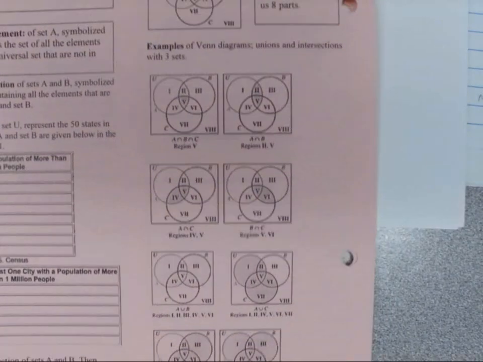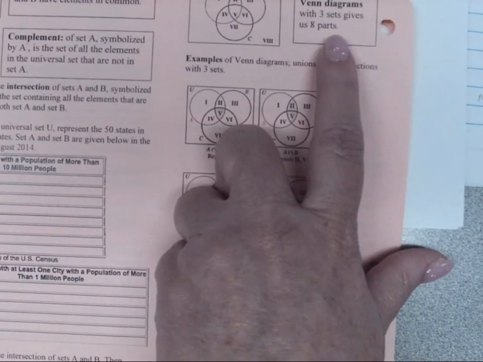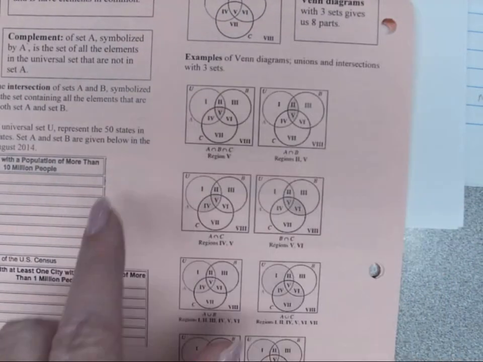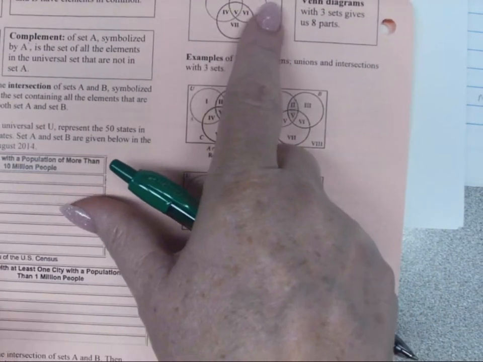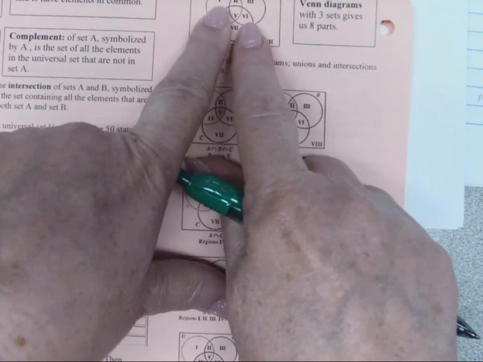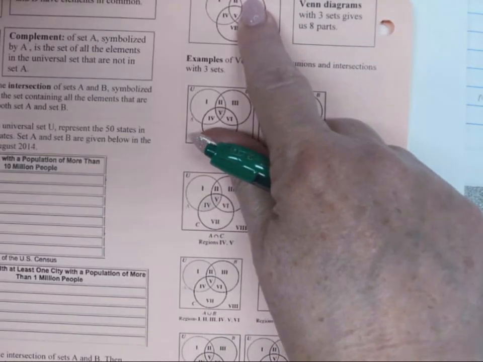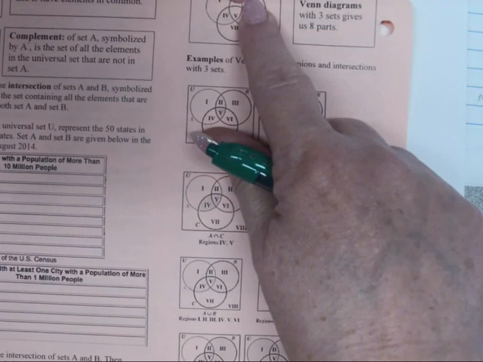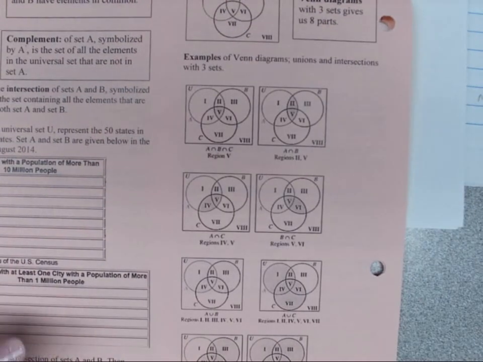Now, when we go to Venn diagrams, so here you have 4 parts. When you go to Venn diagrams with 3 sets, it's actually going to give you 8 parts. So you're going to have what they all have in common, what is in common between 2 sets there, A and B, in common between B and C, in common between A and C, and then what's only in A, only in B, and only in C.